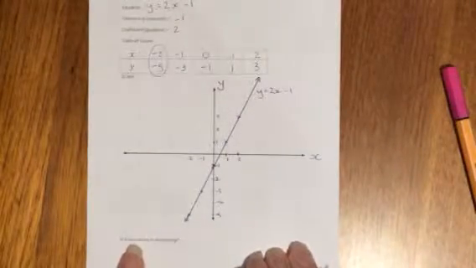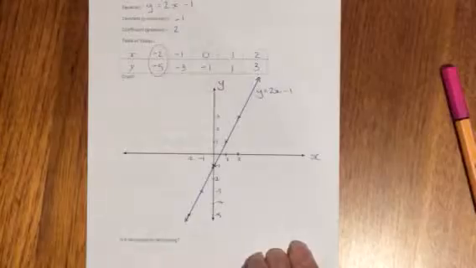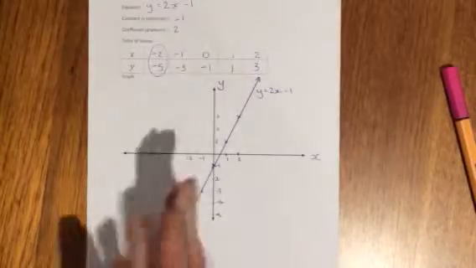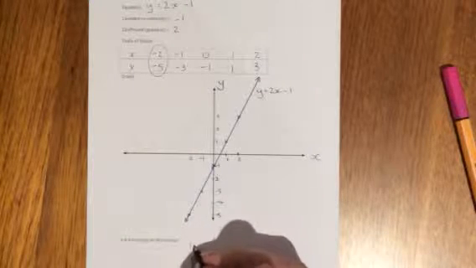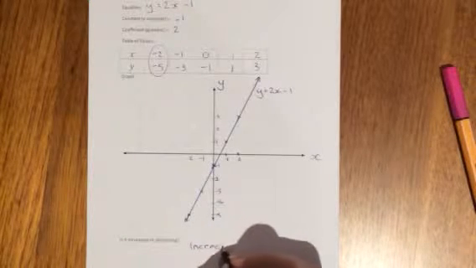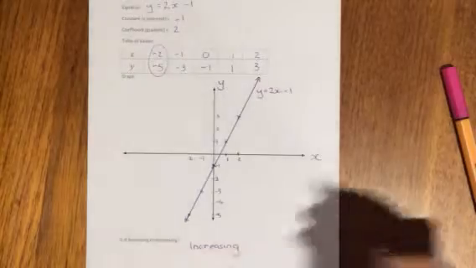We're then asked if this is an increasing or a decreasing graph. As you can see, as you go left to right on this graph, it's going up, so we will call that an increasing graph. And there you're done.